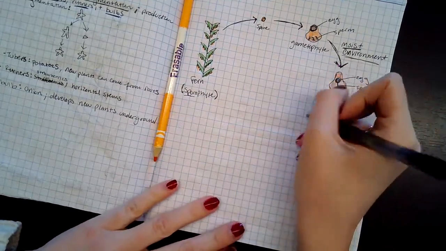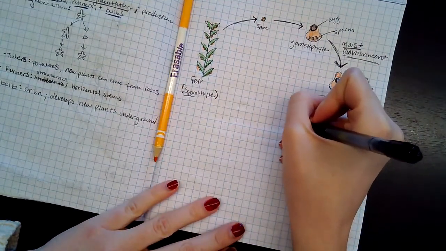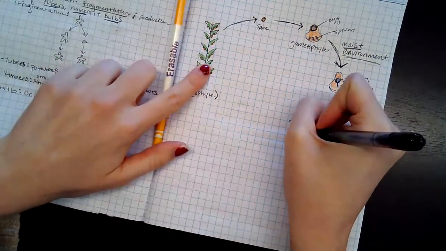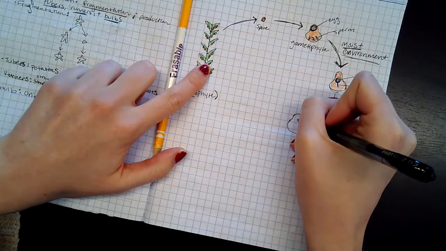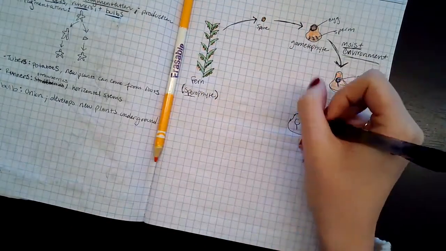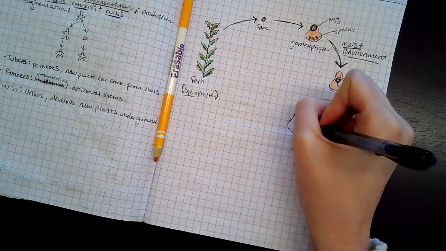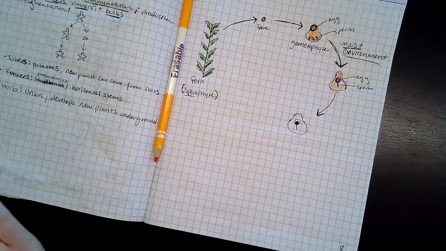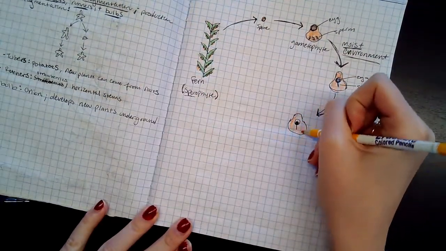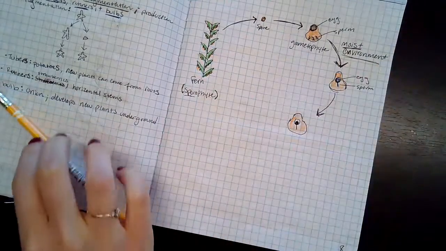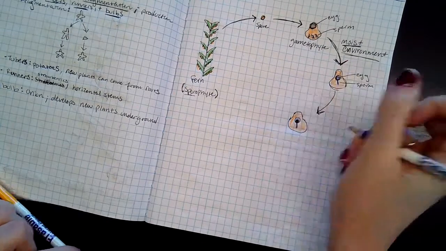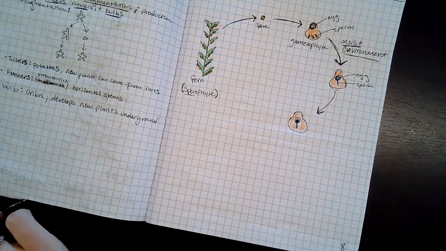Well, you have your gametophyte still. Your gametophyte, that was once a spore that lived on this fern. The egg and the sperm began to form an embryo. So let's color that in. This is the gametophyte in orange, the sperm and egg, and then that black dot there, that's the embryo.